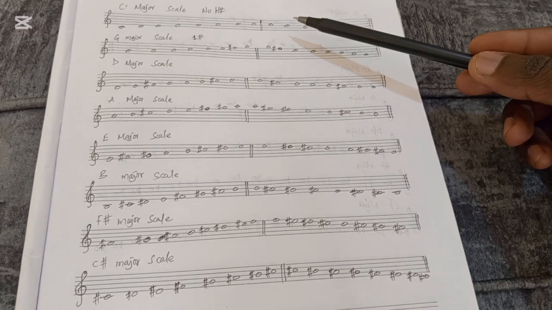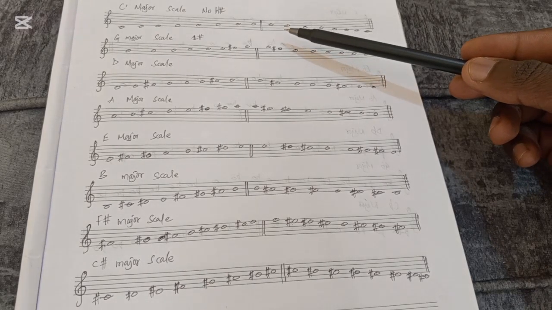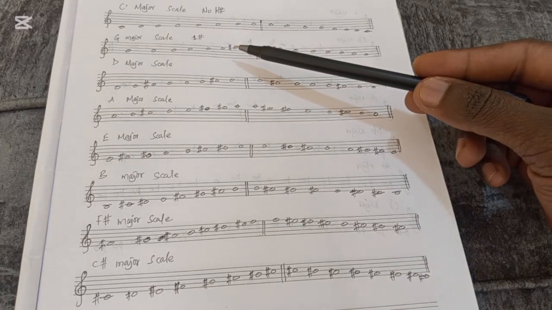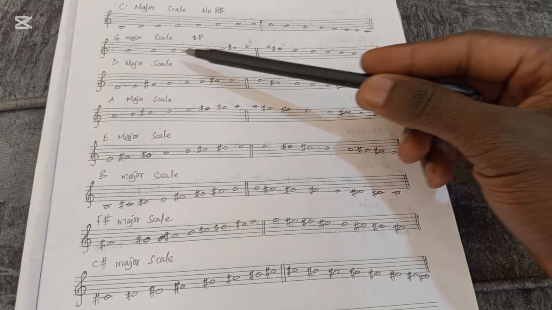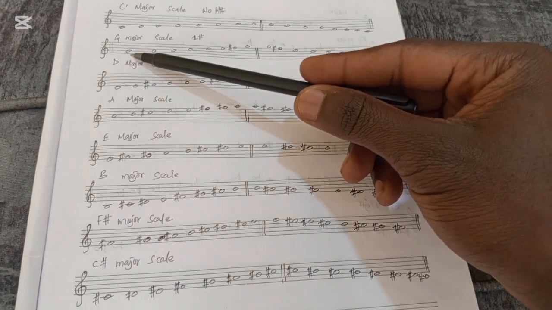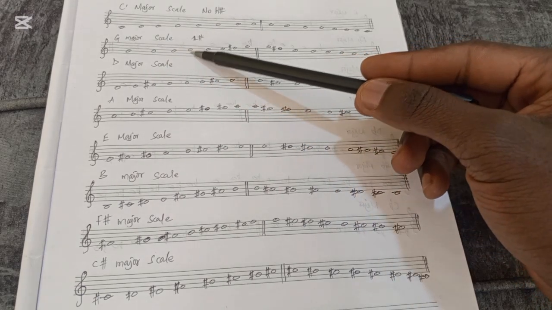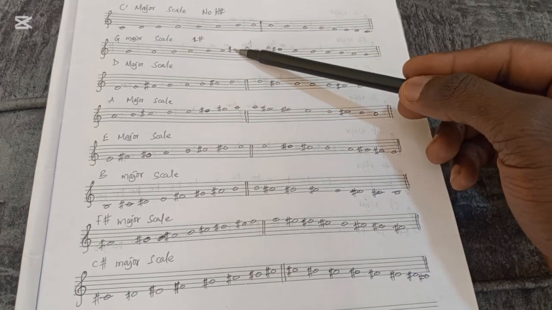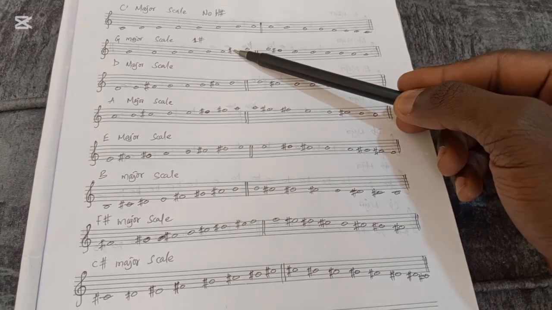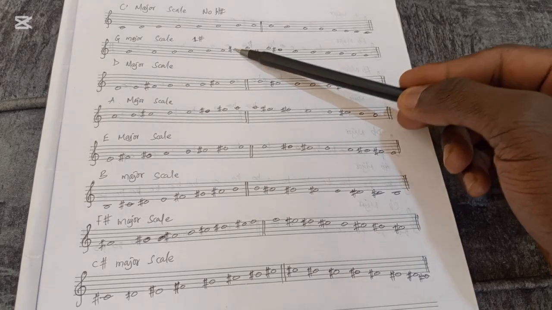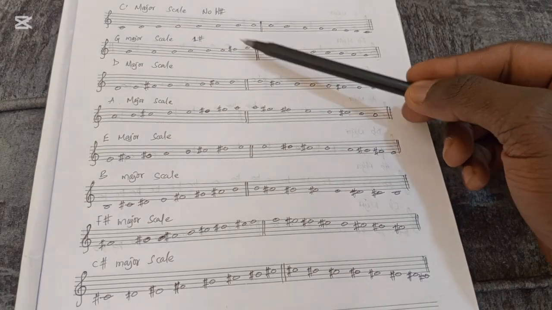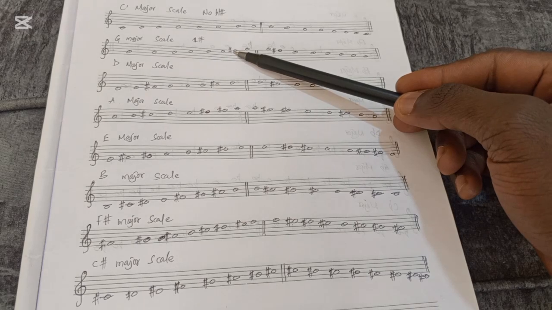The next one is a major scale with one sharp, which is G major. G major scale starts from G. Now we have G, A, B, C, D, E, F sharp. That's where we have the sharp, F sharp, then to G. So the seventh one has been sharpened in this case.